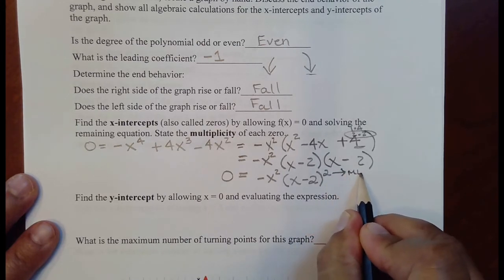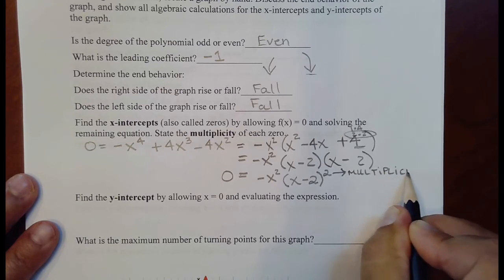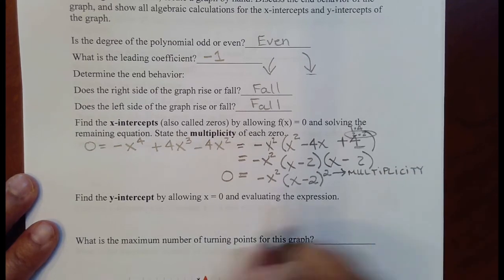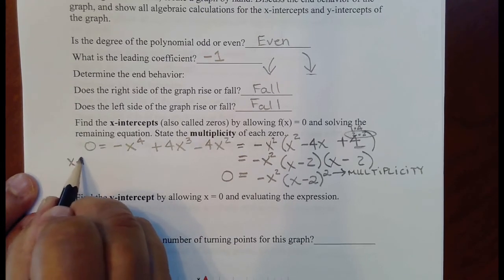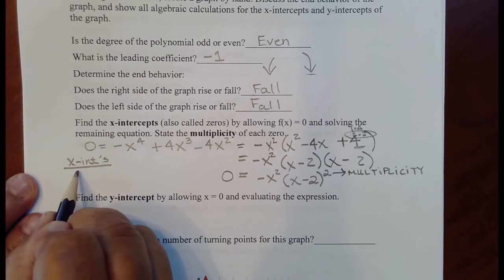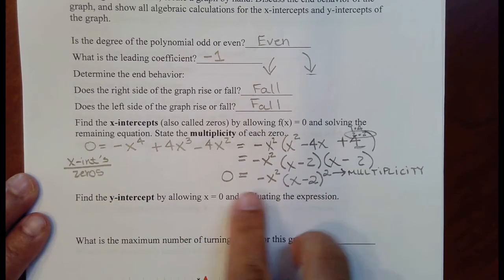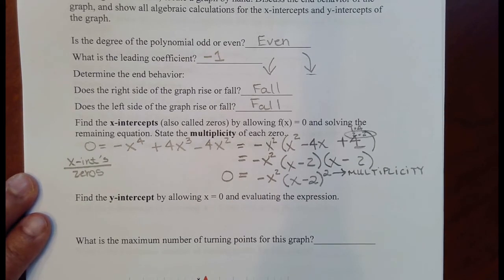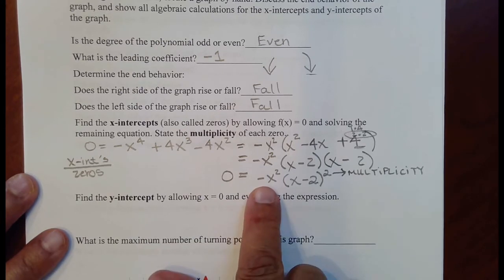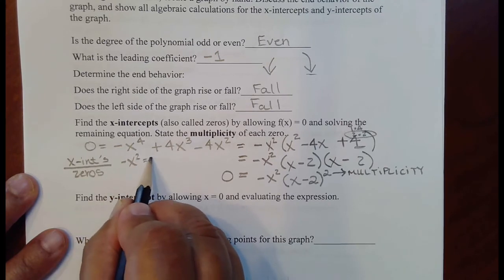So let's see. We have two different kinds of factors. We have one that's called negative x squared that we can set equal to 0 and get some answers off of that. And we have this one called x minus 2 squared that we can get some answers off of. Okay, so it's up to you. You could just solve this by observation. What could you possibly square with a negative in front of it to get 0? The only answer that can possibly be is 0.